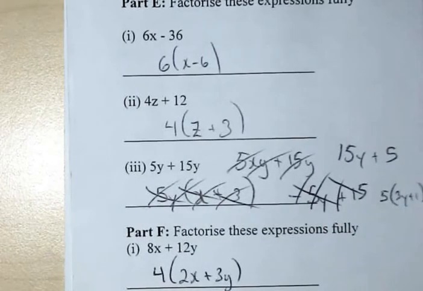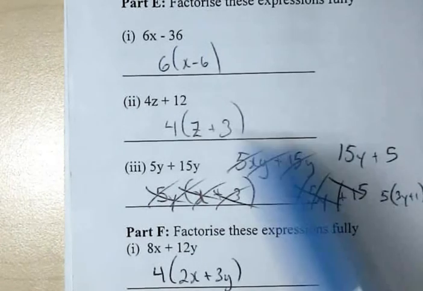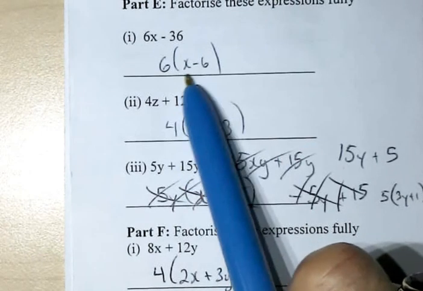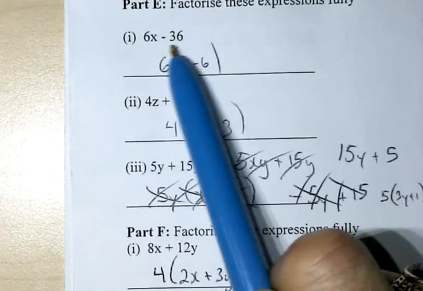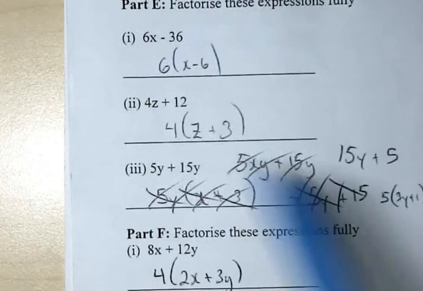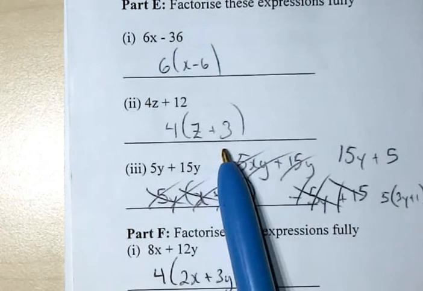Part E. Factorize. Bring the brackets back. Common factor is 6. 6x divided by 6 leaves x. Negative 36 divided by 6 leaves negative 6. Next one, we get 4 times the quantity, z plus 3.